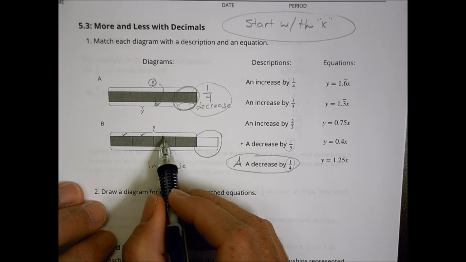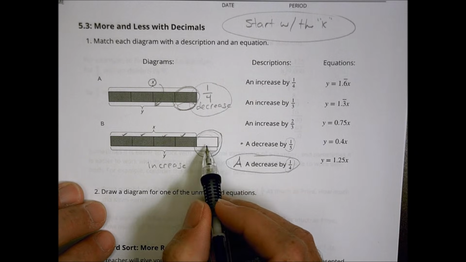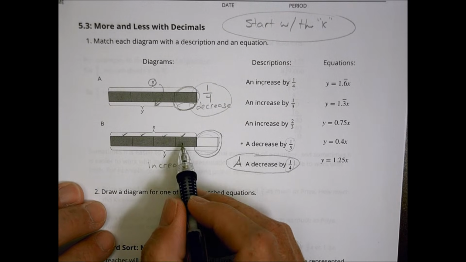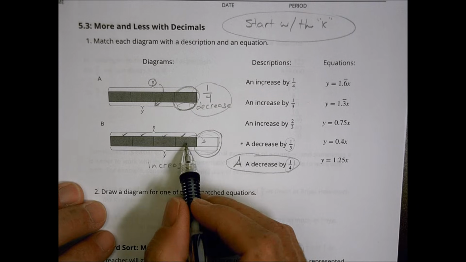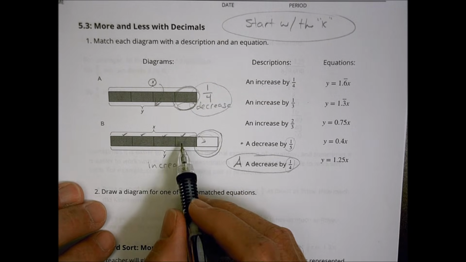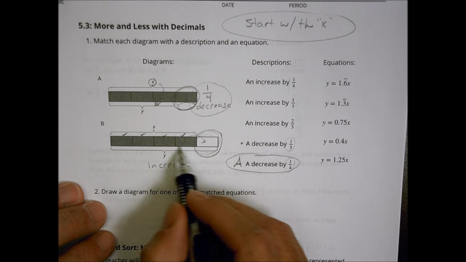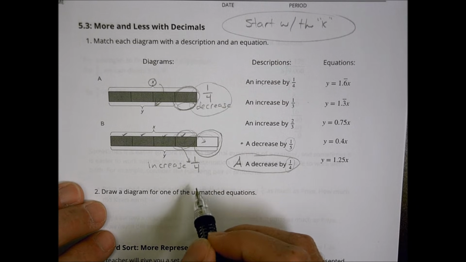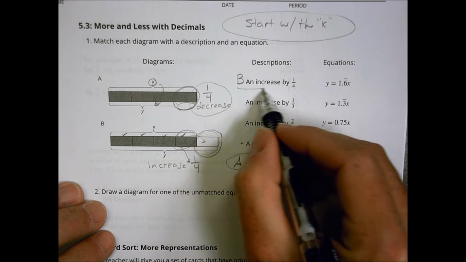1, 2, 3, 4. Notice this shape here, or this piece, is the same size as each of these, isn't it? So I am increasing by one of these pieces. I'm just taking a piece and I'm putting over here, just not shading it in, but it's the same size, the same value, so to speak, as what's right here. So what am I increasing by? I'm increasing by one of these chunks, and one of those chunks is simply 1/4. So I'm doing an increase of 1/4, which is right here for B.